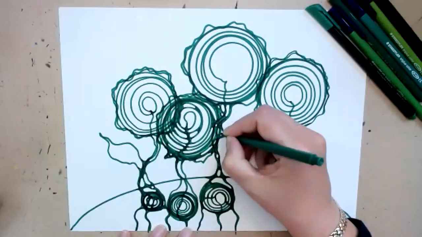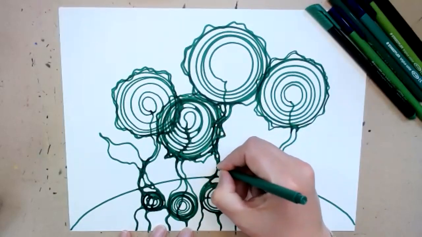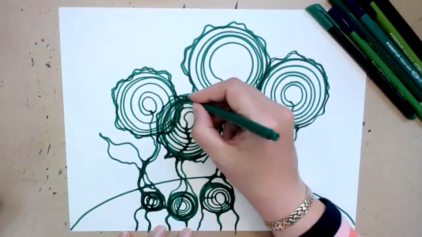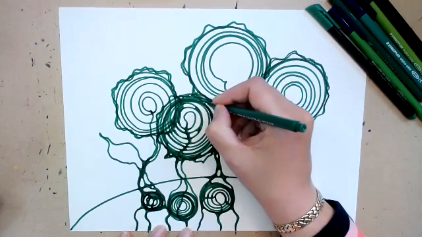Okay. Some of the flowers need to be harmonized very right away. Some of them can be gentle itself already.